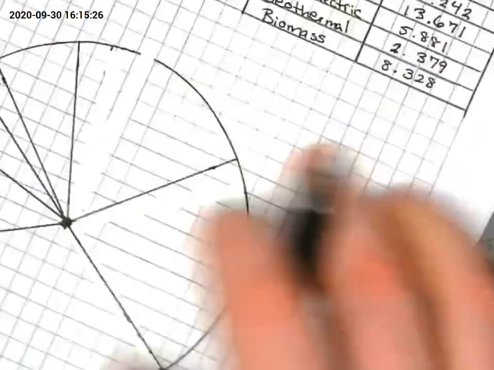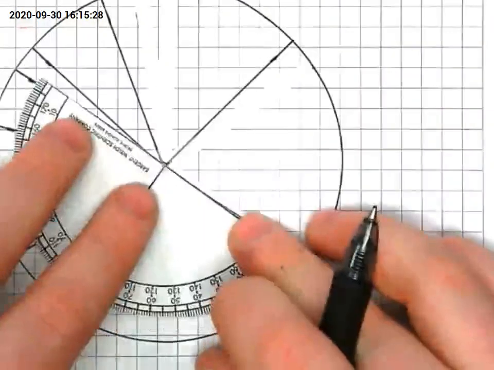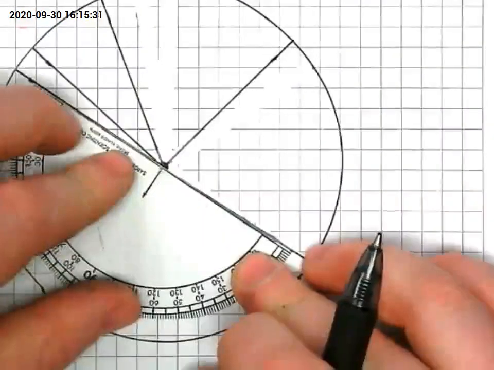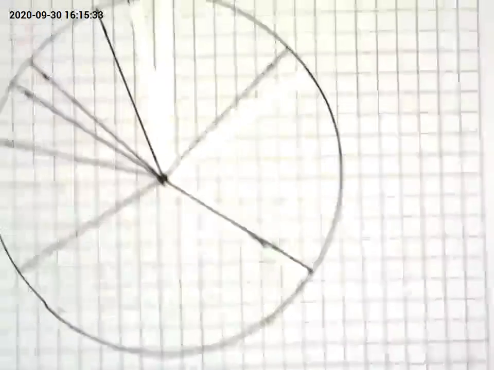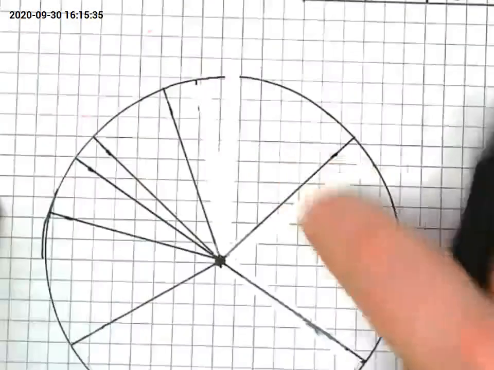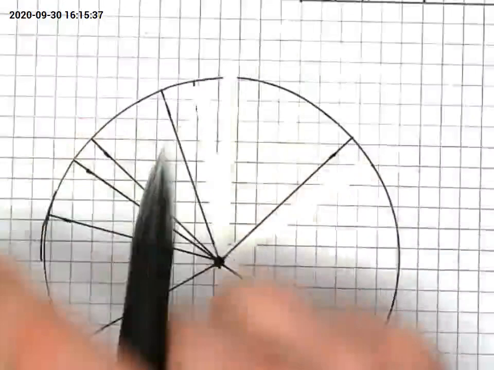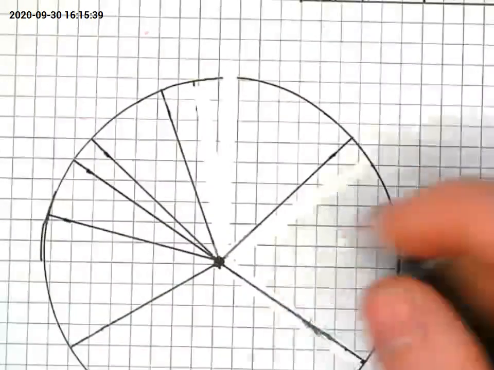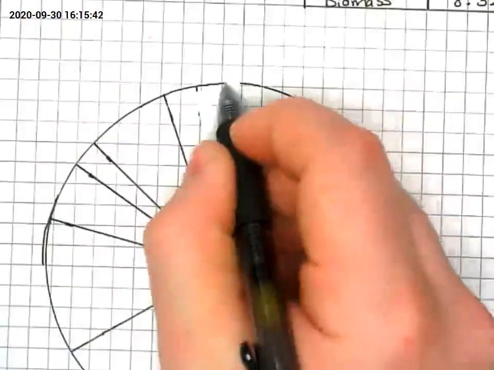Now let's double check that 116. That 116 is still good. All right, now we've got everything. We should. Let's see. 1, 2, 3, 4, 5, 6, 7. 1, 2, 3, 4, 5, 6, 7. Yeah, now we've got everything. So that's my bad, guys.